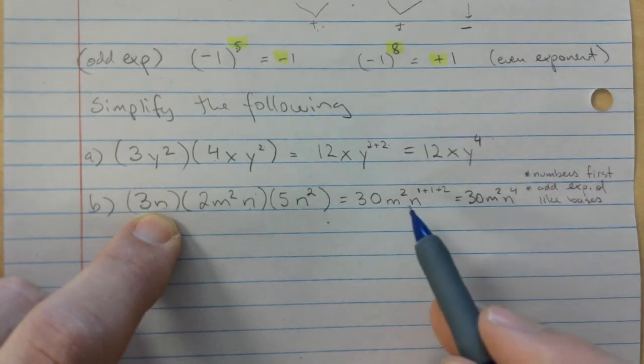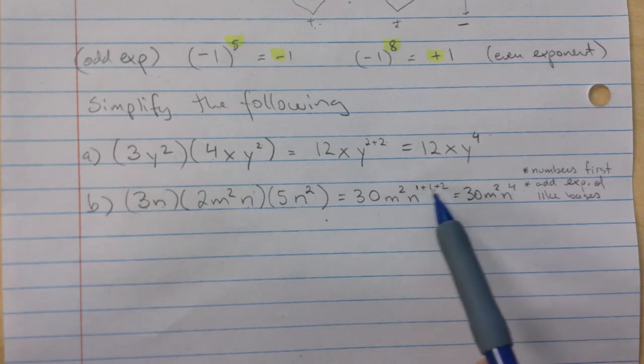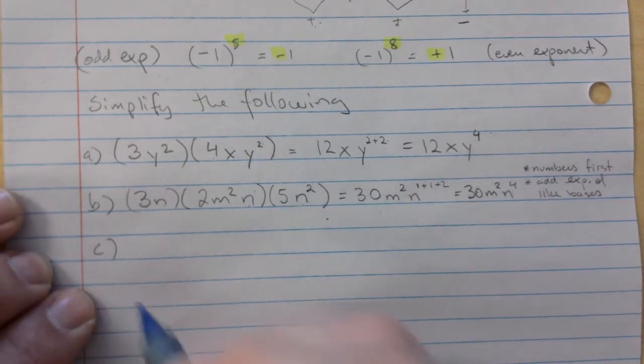Some of you will do this later on just like that. You don't have to show me this, but I'm just showing you that I'm applying those properties.